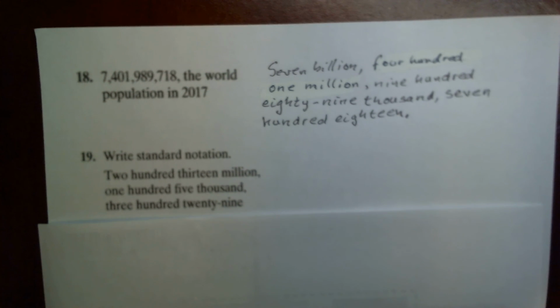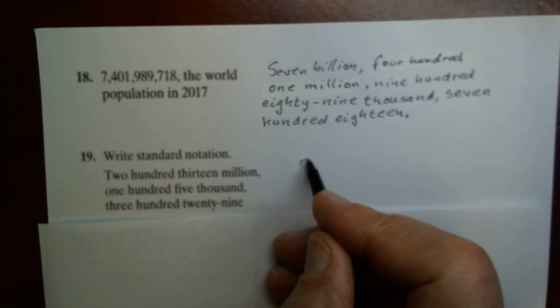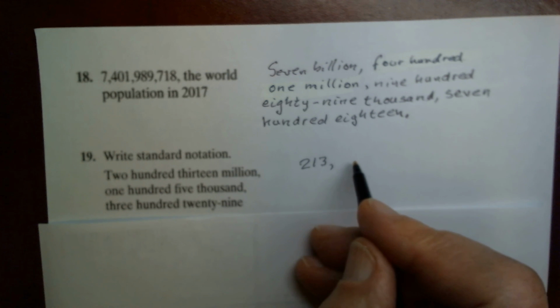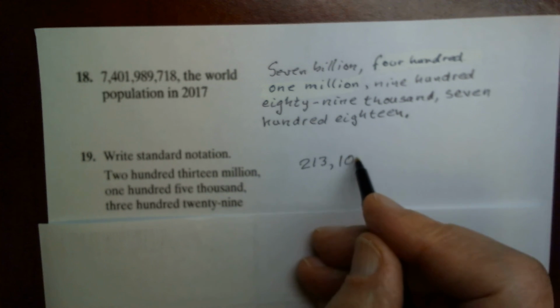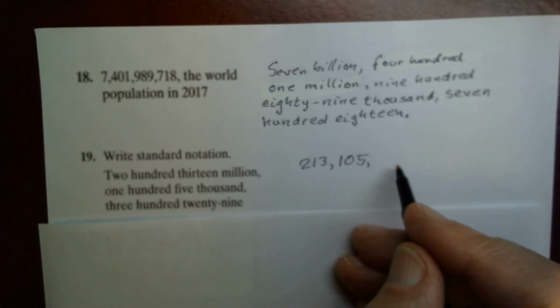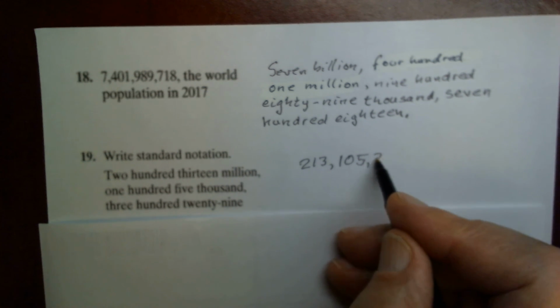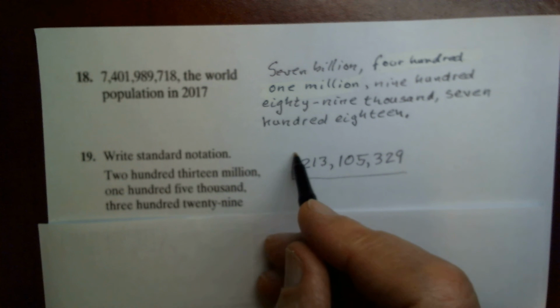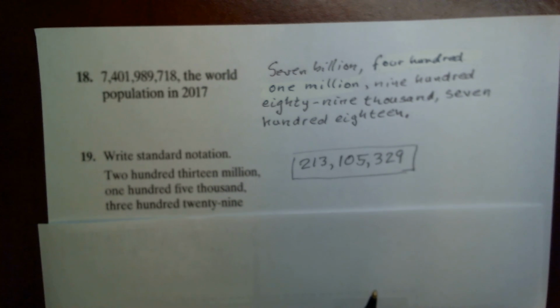And the next exercise is the reverse. To write in standard notation 213,105,329. So that's 213,105,329. And this concludes section 1.1.